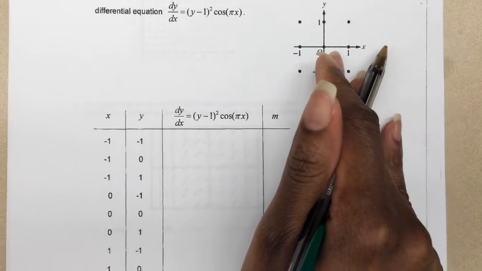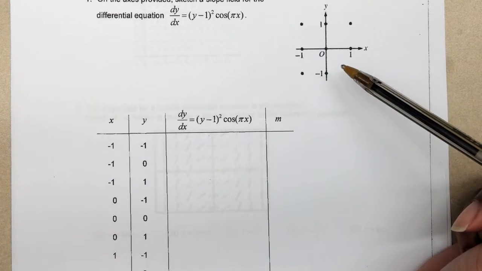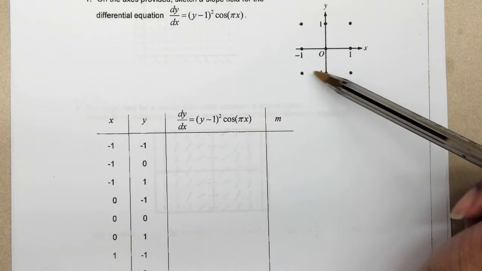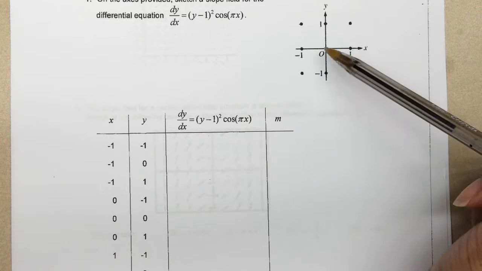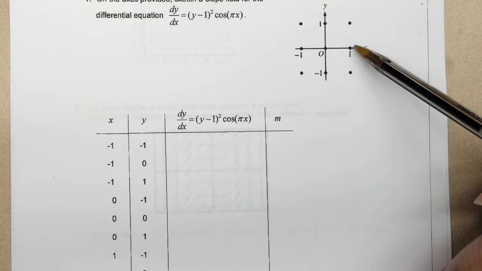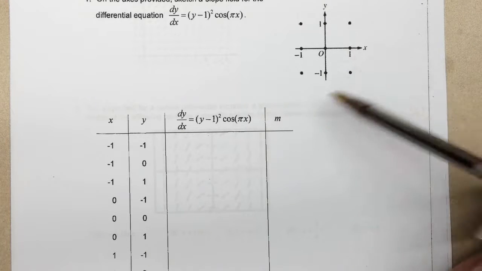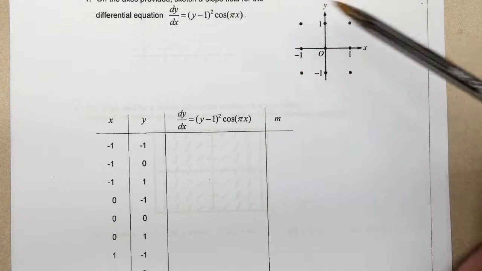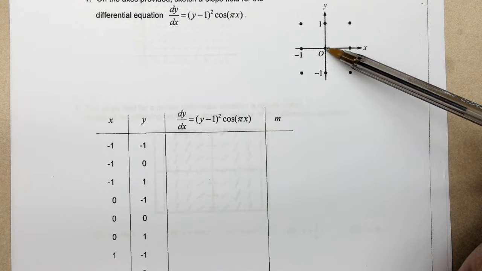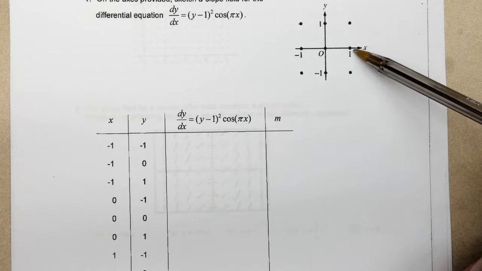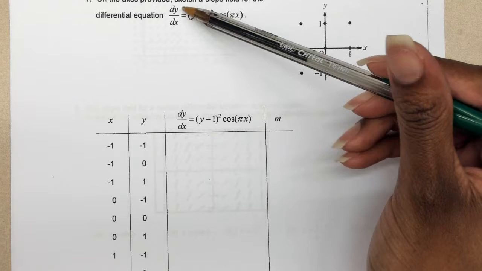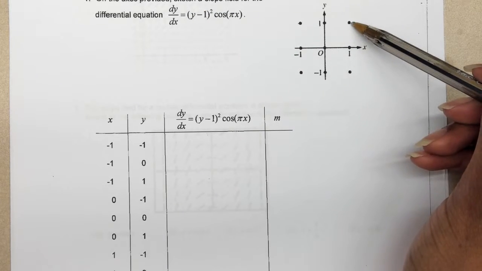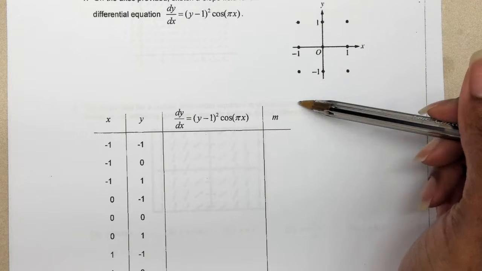The way that we're going to do that, if we look at our empty graph at the moment, we have various points already labeled on our graph. So we have (0, 0), (0, 1), (1, 0), (1, 1), and so on. We have 9 points on our graph. To create a slope field, we plug in the x and y values at each of these points to figure out what dy/dx is equal to. That will give us a slope, which we will then use to create tick marks on our graph.